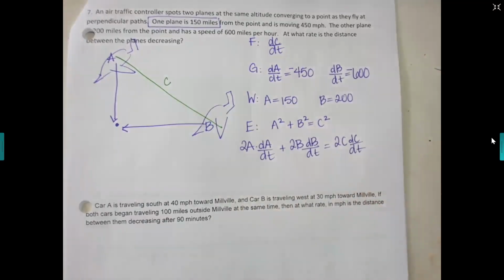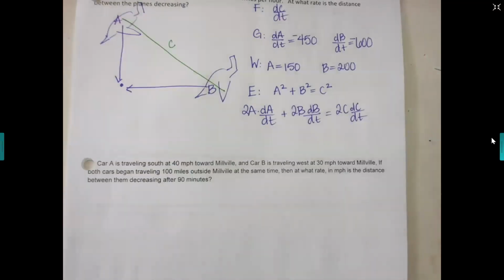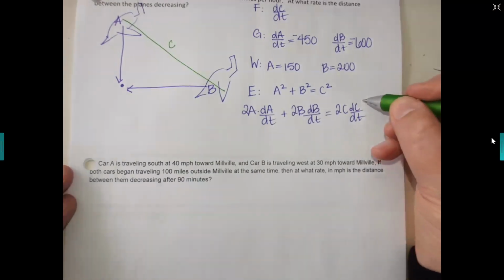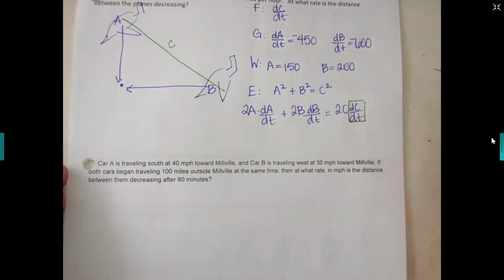All right, look up, see if your equation is correct. It should be 2a dA dt plus 2b dB dt equals 2c dC dt. Then I go to plug stuff in. I am expecting not to know dC dt, but I'm going to notice that I'm also missing something else.